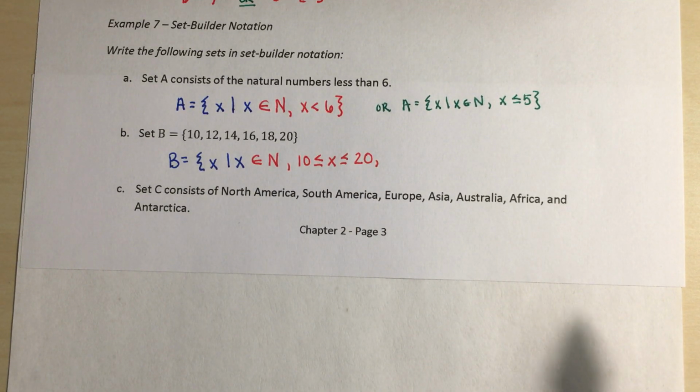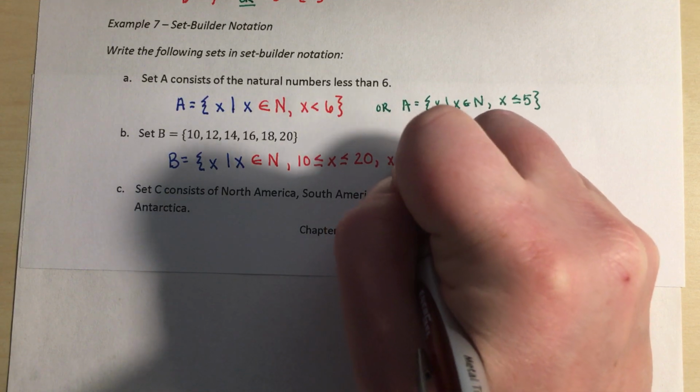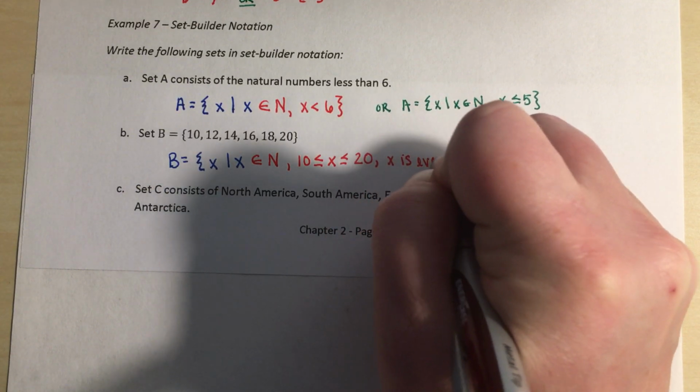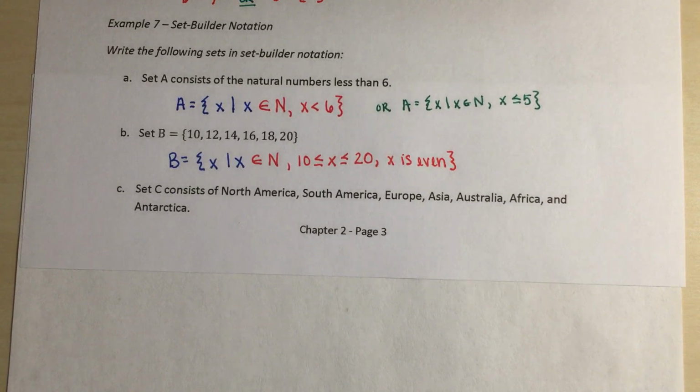The other thing we notice looking at this list of numbers is that X is even, and so we're going to finish off our set that way. I always say that when we're working with set builder notation, we want to use as many symbols as possible. So instead of writing out words like natural numbers or less than, we're going to use symbols. We just have X is even because we don't have any good mathematical symbols to describe that.